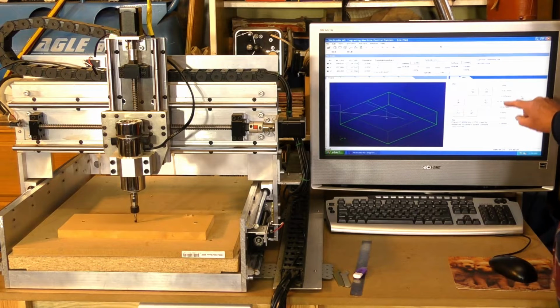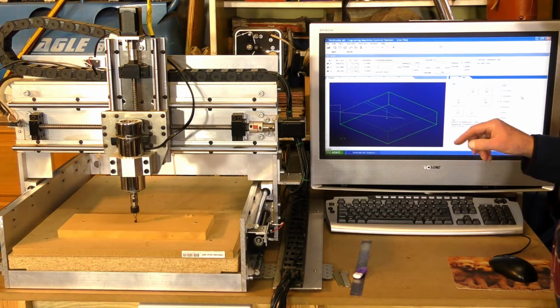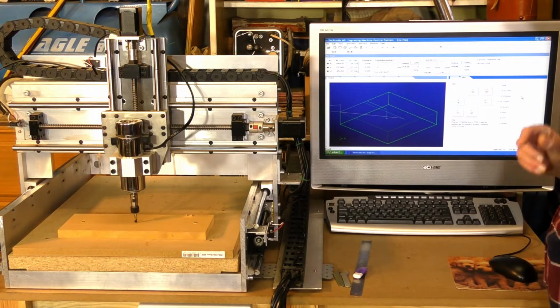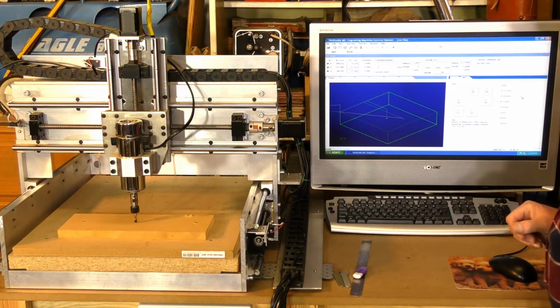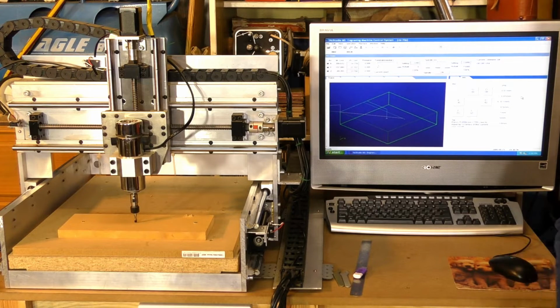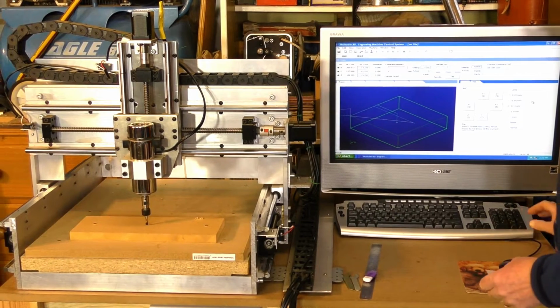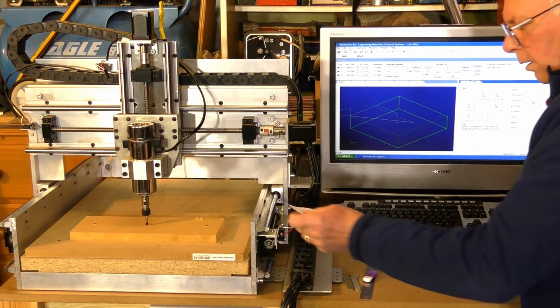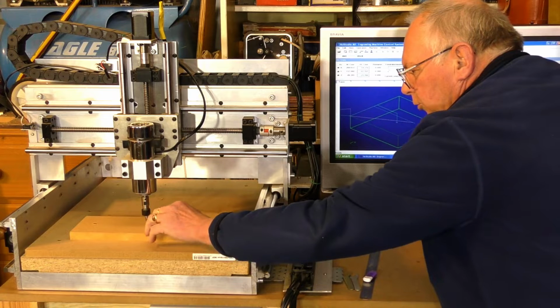At the moment I've got this set to 0.1 of a millimeter, so the axes will only travel 0.1 of a millimeter. I normally use that one to get down to my piece of work. I'm just going to get a piece of paper. Okay, so I'm just using a bit of paper now to find out where the 0 position is on the Z.